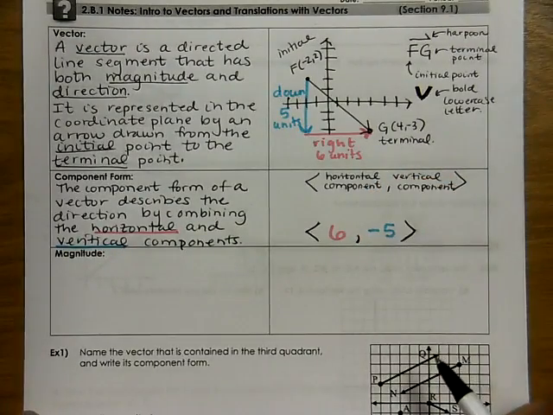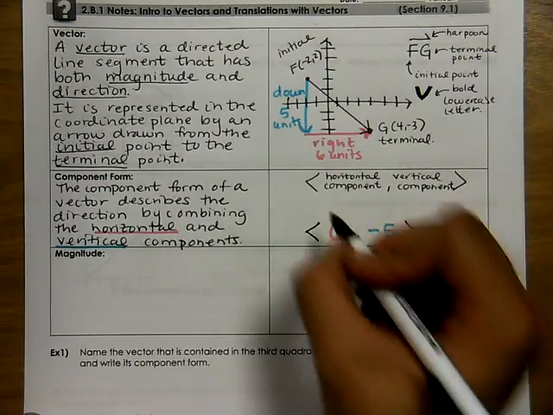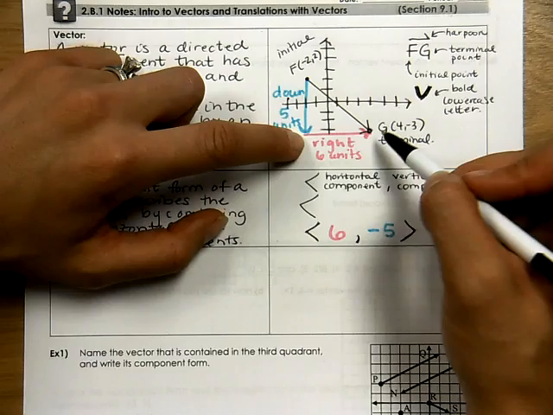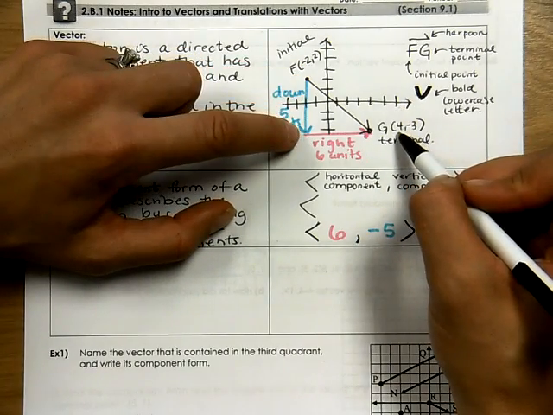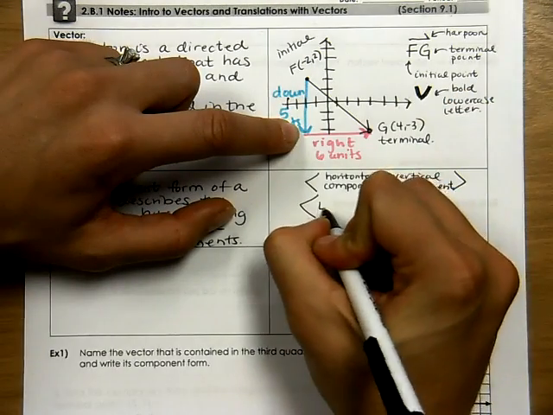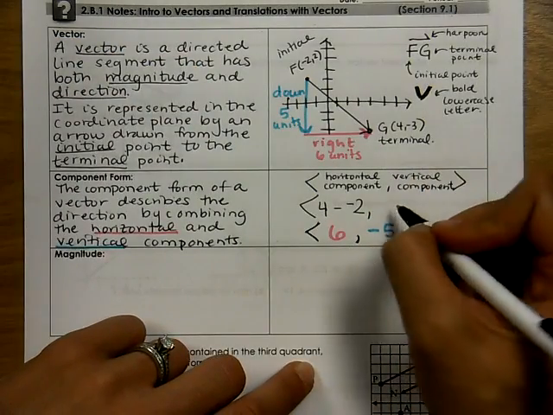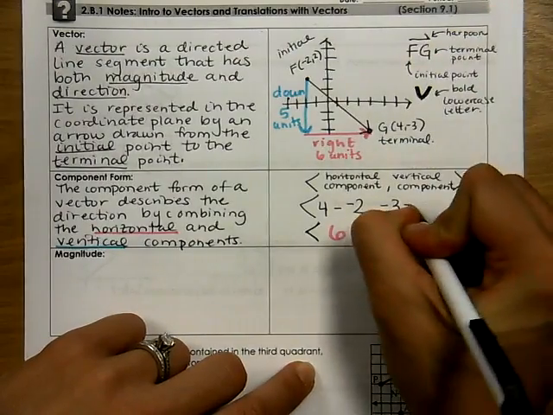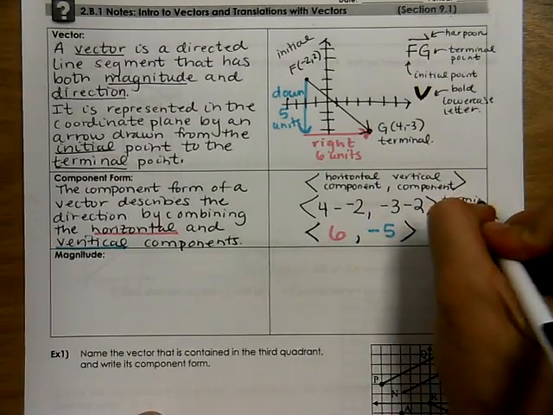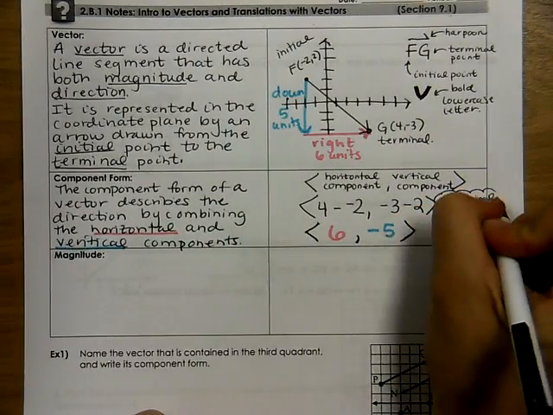Now here, it was easy enough for us to count, but I do want to talk about a way that we can figure out the horizontal and vertical components without looking at a graph. In order to do this, let's think about our horizontal component. We traveled right 6 units. We could have gotten that by taking the x coordinates of our 2 points and subtracting them. We always start from our terminal point and subtract our initial point. So we could have done 4 minus -2 and gotten 6. Or for our vertical component, we could have done -3 minus 2 and gotten -5. Please note, we always do terminal minus initial, where you end minus where you started.